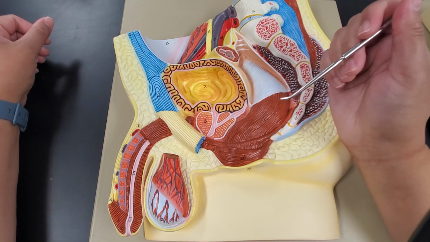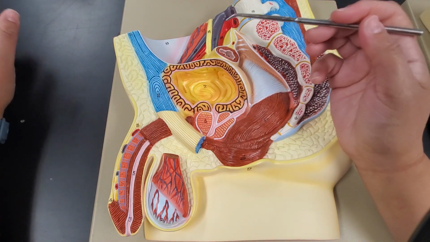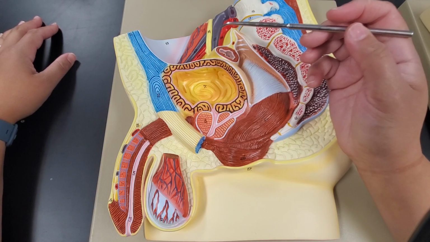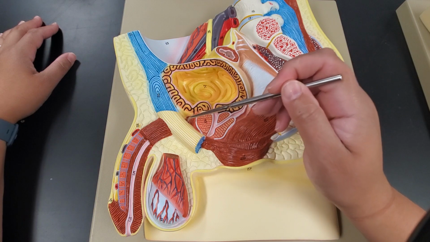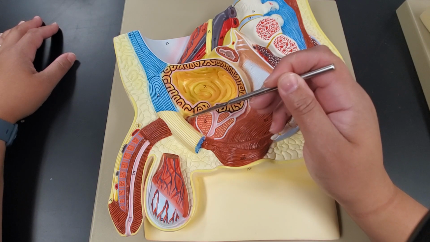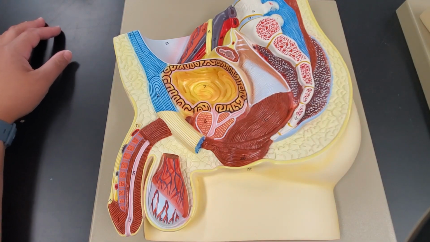The other gland that we don't see is the seminal vesicles. We do see the prostate, but there is one more gland that produces seminal fluid, and that is called the bulbourethral gland. It is actually at the base of the spongy or penile urethra, which is going to be somewhere over here. So we can't see that gland. It's not well defined on this model.